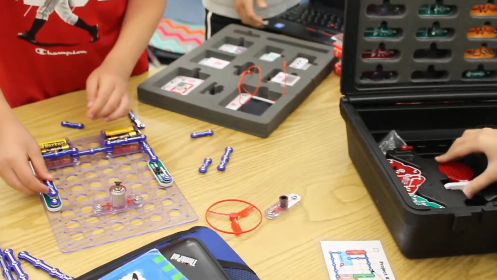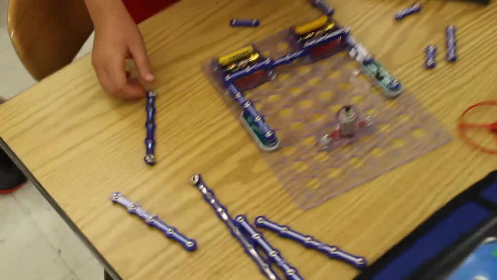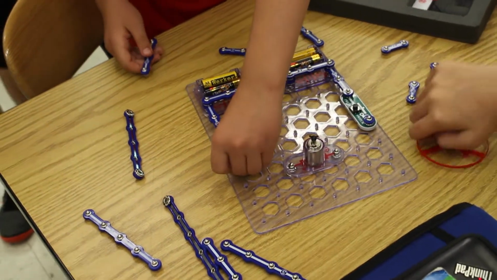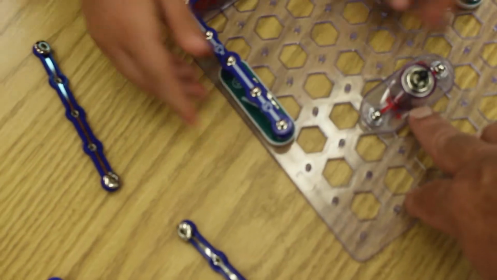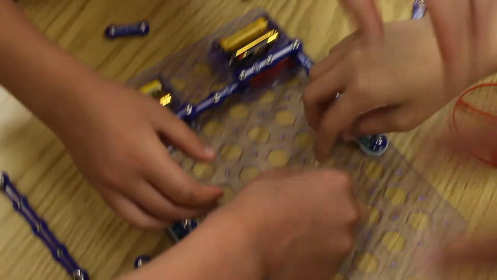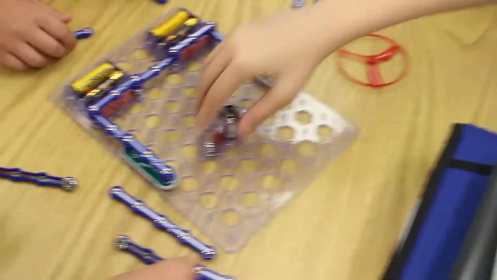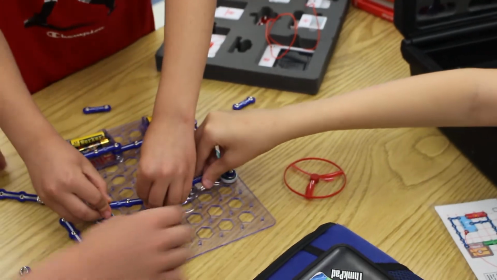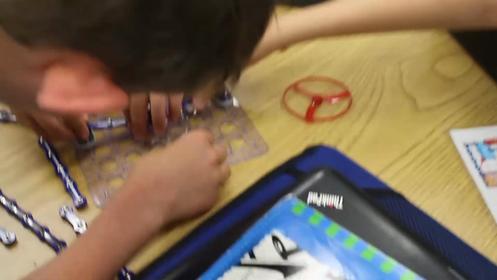It makes sound, but that's not what we're using. They're trying to make motion, not sound. Get that thing to turn. You can move this. You can make it closer or farther away. You can solve this problem. Use whatever you need to fix it. Make it work. Yeah, it's connecting.